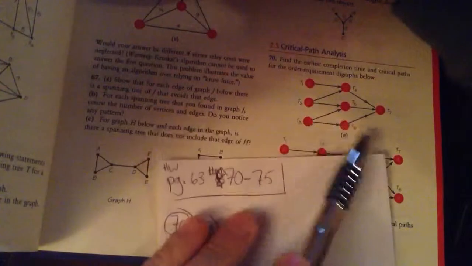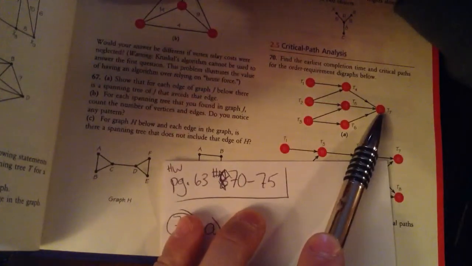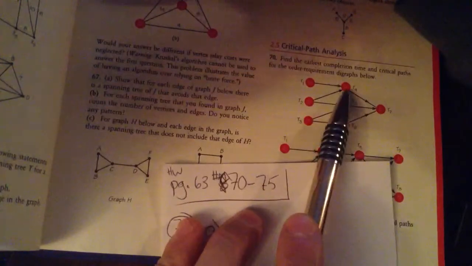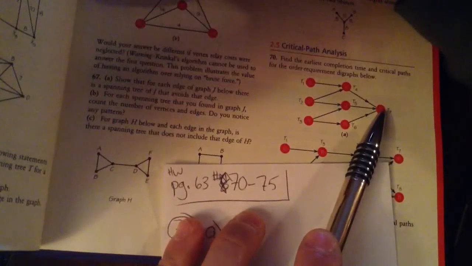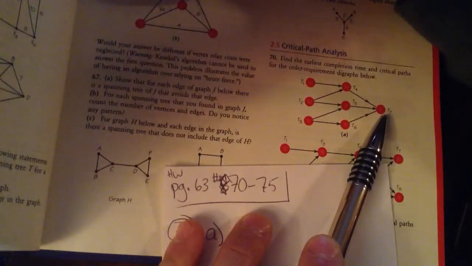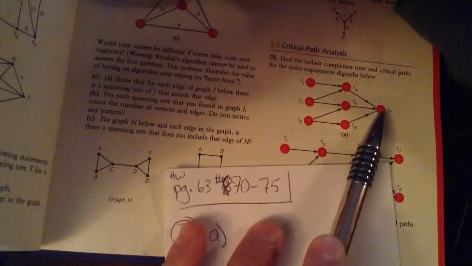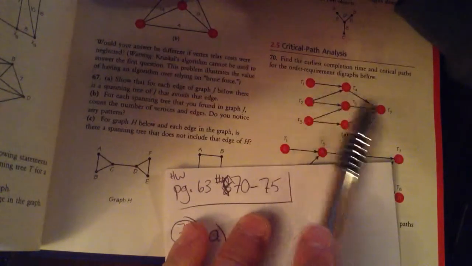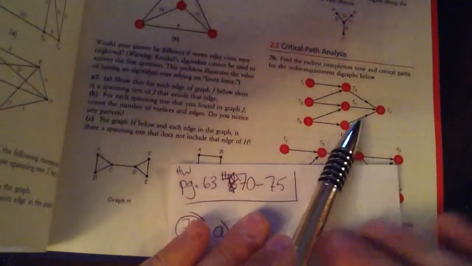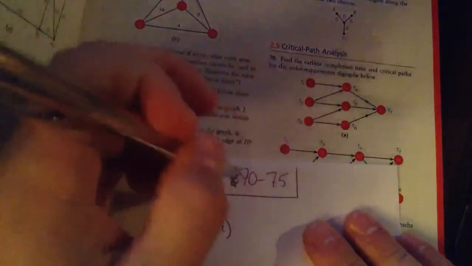So our path here is 16, 32, 37. It would be 10, 26, 31, 10, 19, 24, 11, 26, 31. So 16, 32, 37 is the critical path and the earliest completion time.